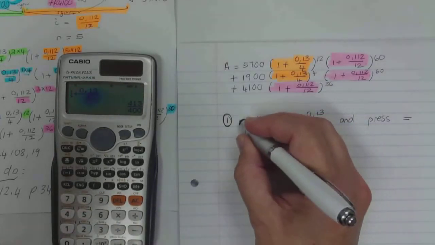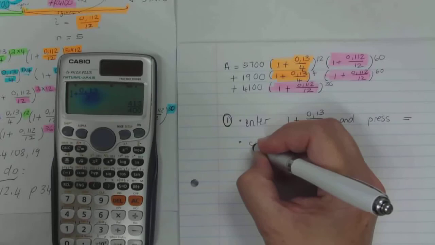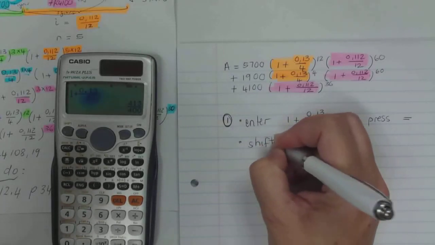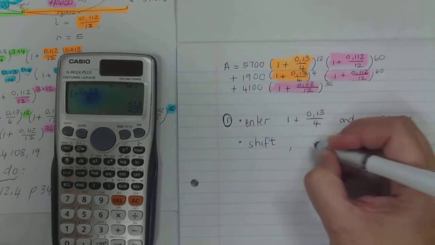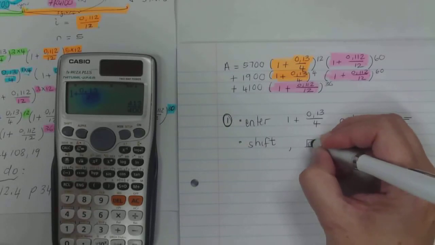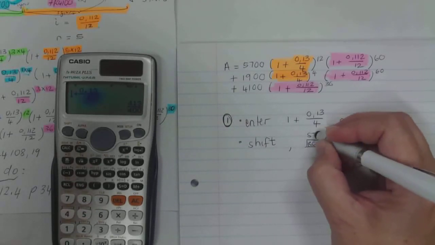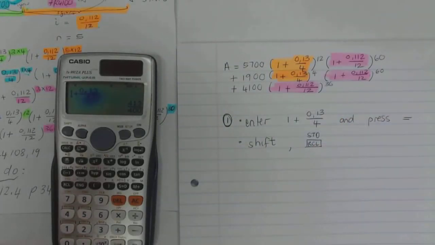Then I am going to press Shift followed by the recall button. So there's a STO that stands for store.